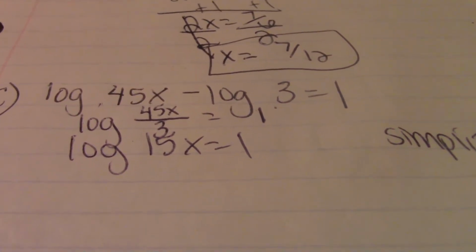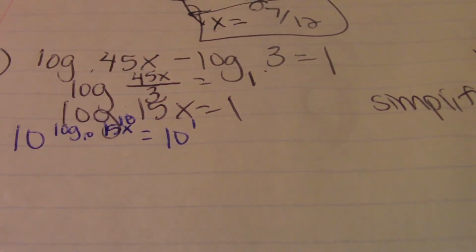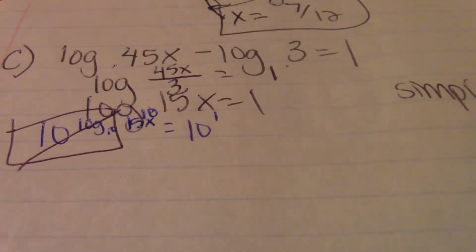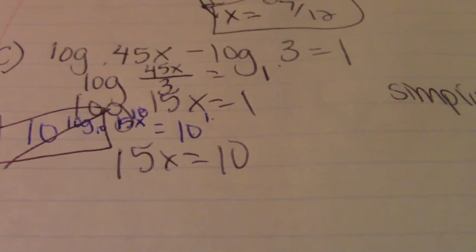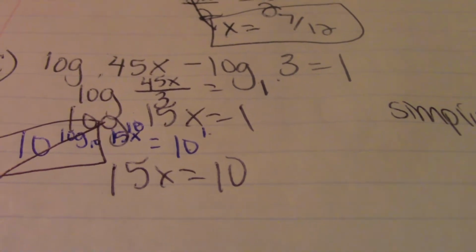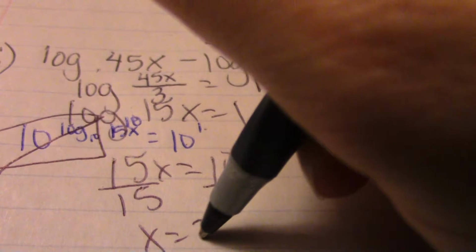Now we're going back to what we just did on our last two. There's a little base here of 10. We don't see that 10. So 10 to the log base 10 of 15x equals 10 to the 1. Remember that this should cancel because you chose that number. 15x equals 10 to the 1, which is 10. If I then take my 10 and divide it by 15, x equals 2/3.